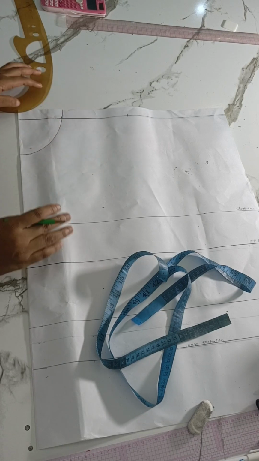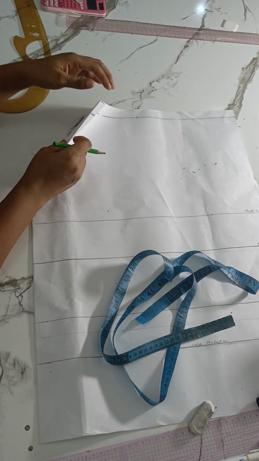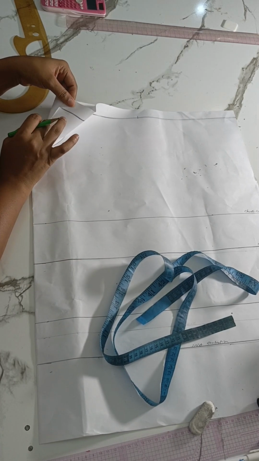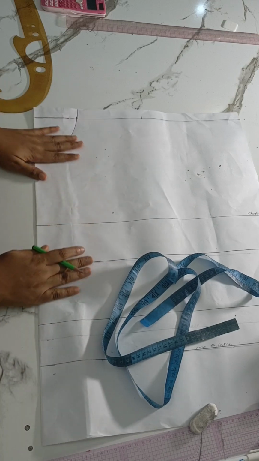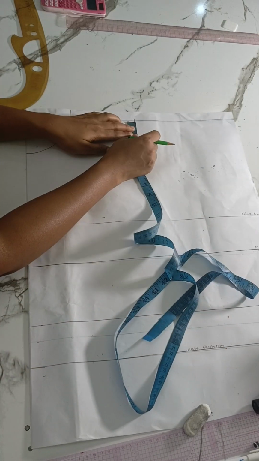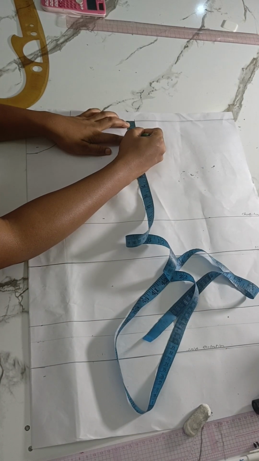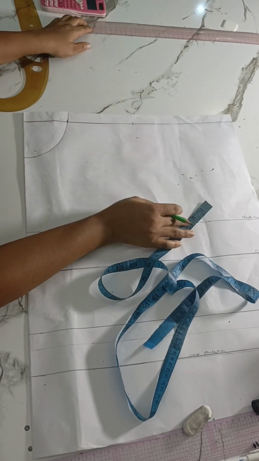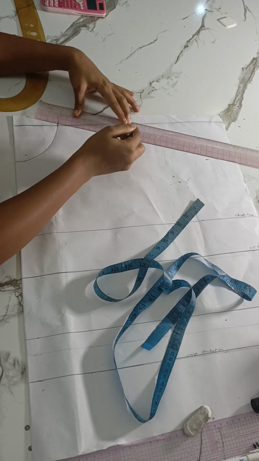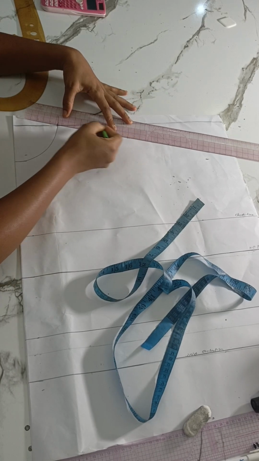Although, please note that to cut the style that we are cutting, our pattern is on a fold. You have to cut it on a fold because it's an asymmetric neckline. So I'll come over here and I will take the 1.5 inch shoulder slope for the front.